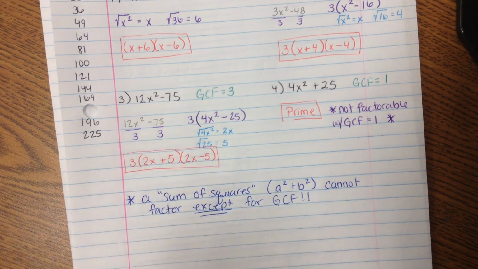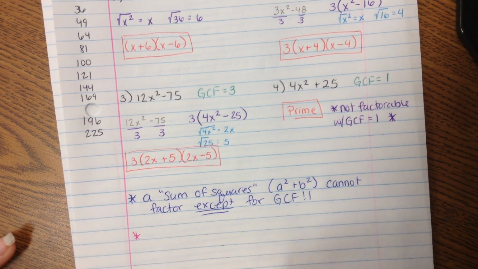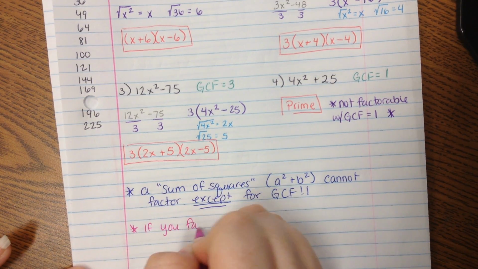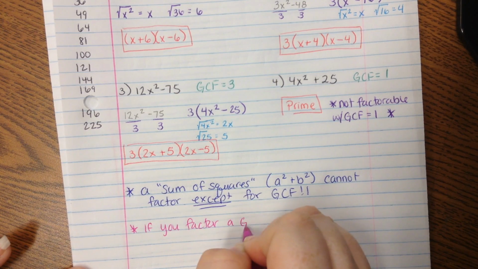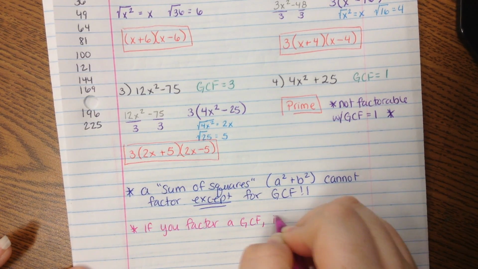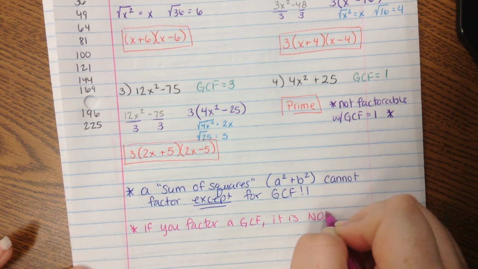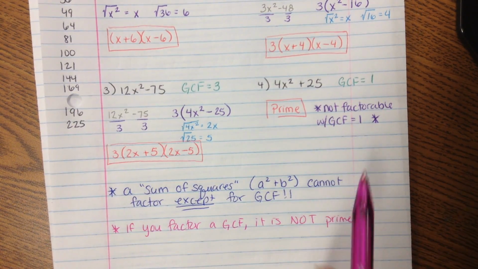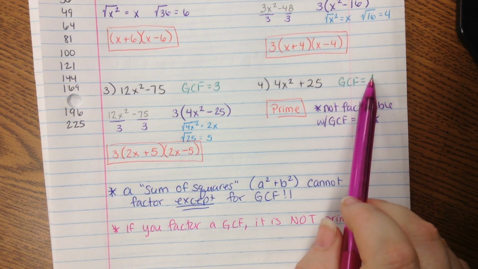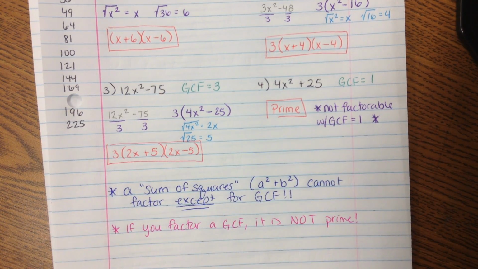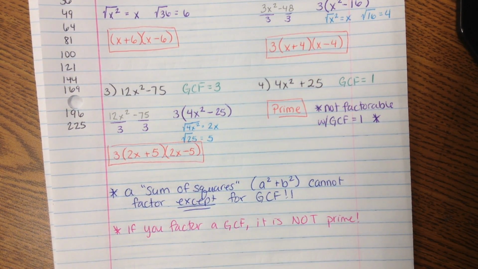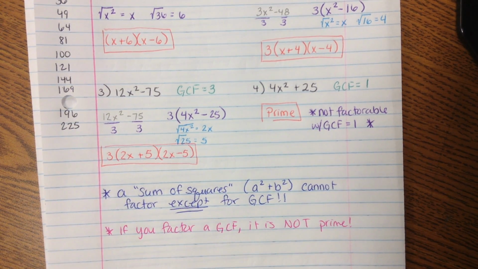This is what I was just talking about: if you factor out a GCF, it is not prime. This one was prime because the GCF was 1 and you could not factor it further. So that's why it was prime. If you can factor out a GCF other than 1, then it is considered factorable. This was a difference of squares.